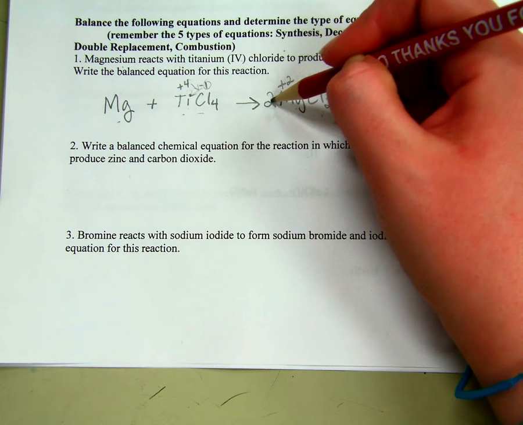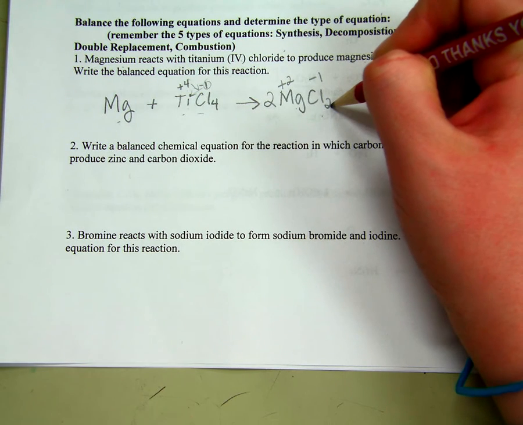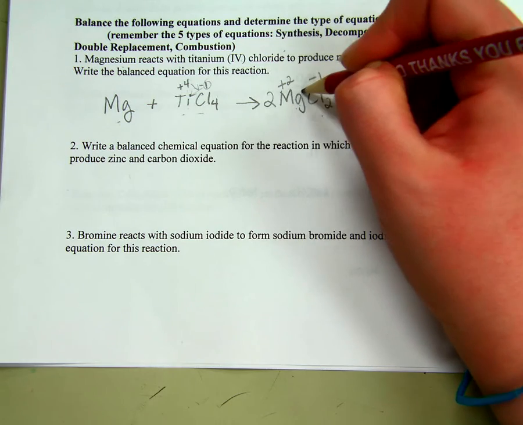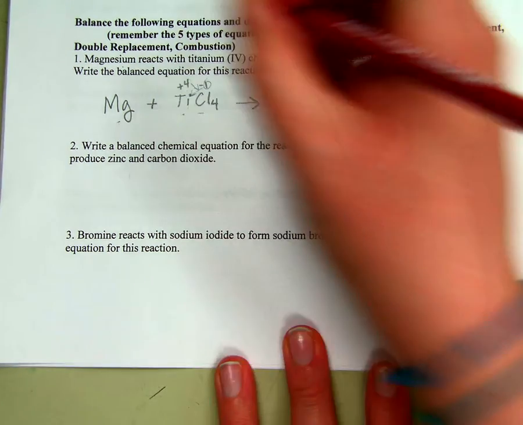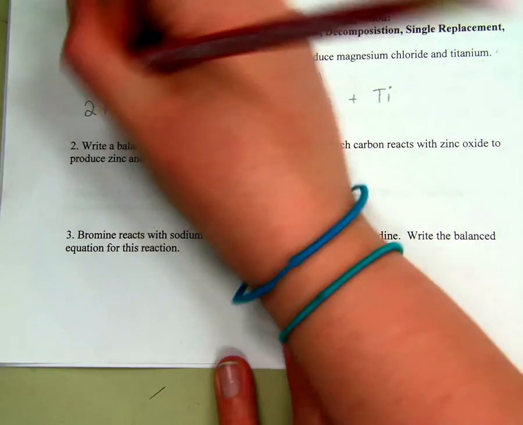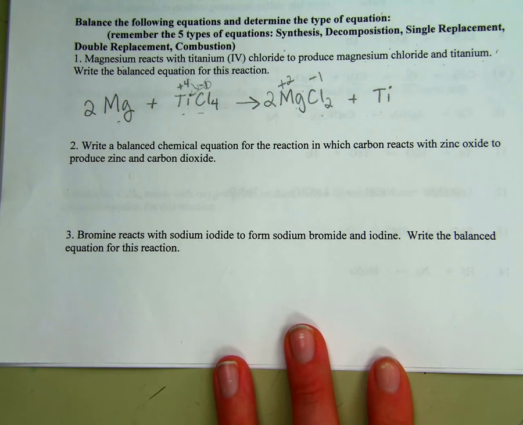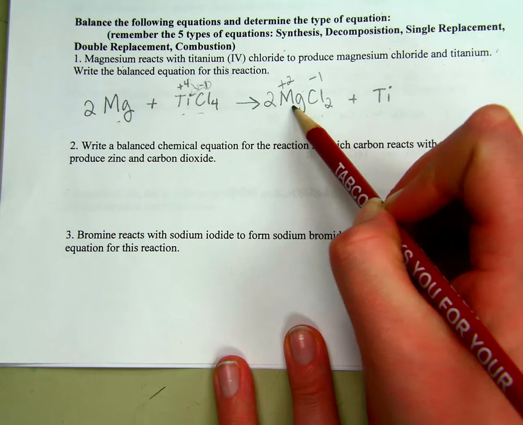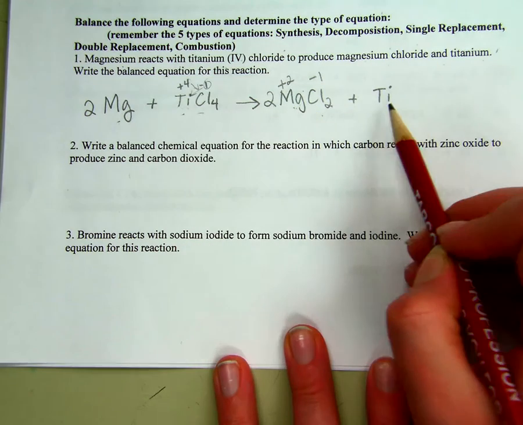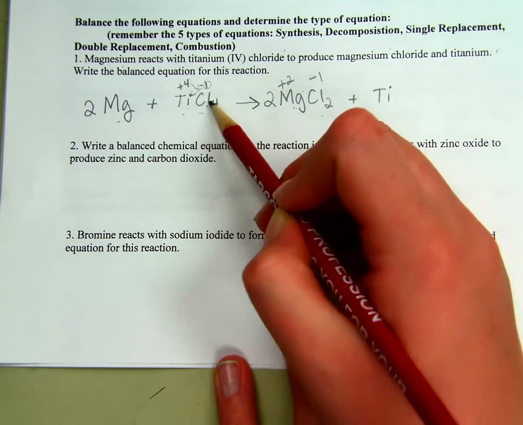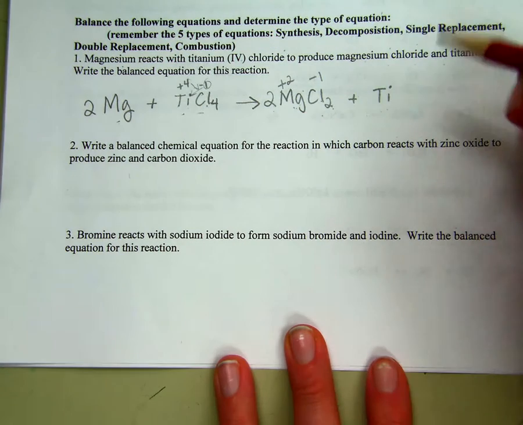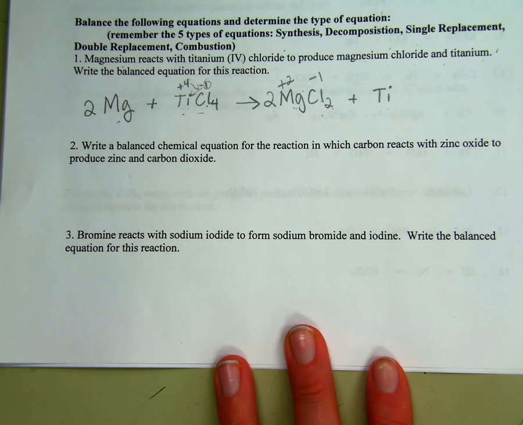Putting this coefficient of 2 here didn't just change the number of chlorines, but also changed the number of magnesiums. I now have 2 on this side, meaning I'll have to multiply my reactants by 2 as well. Let's go back and check. I now have 2 magnesiums. I have 1 titanium and 1 titanium. I have 4 chlorides and I have 4 chlorides. This is our balanced chemical equation.